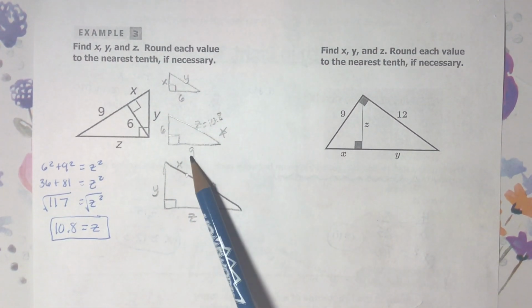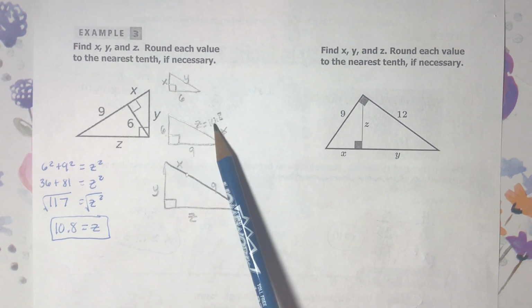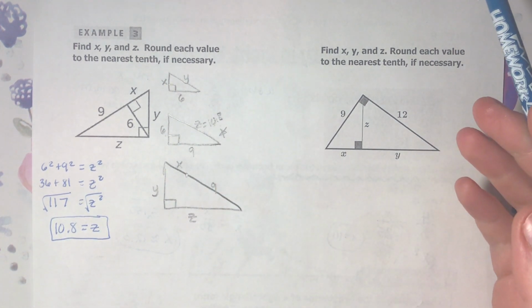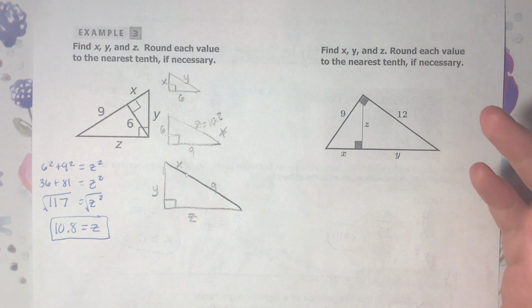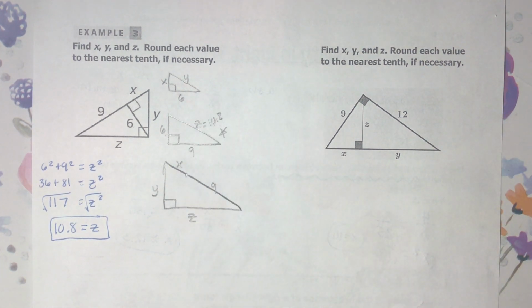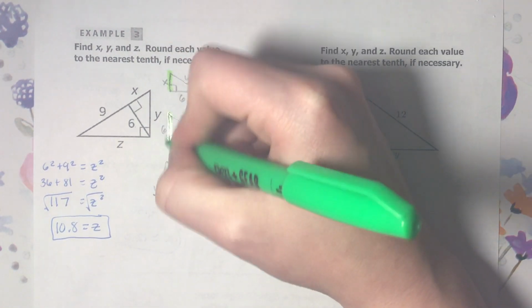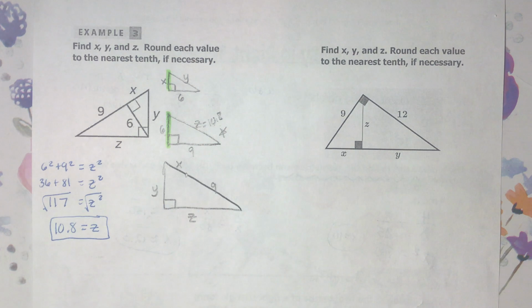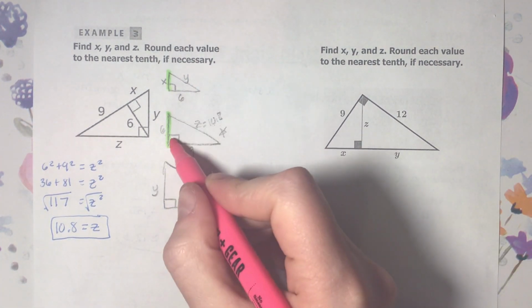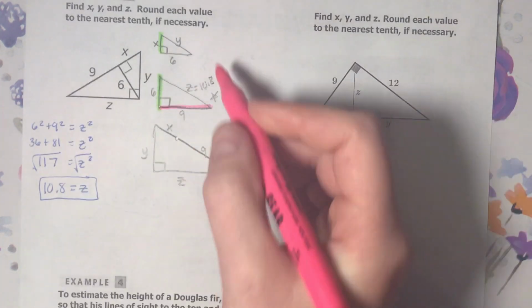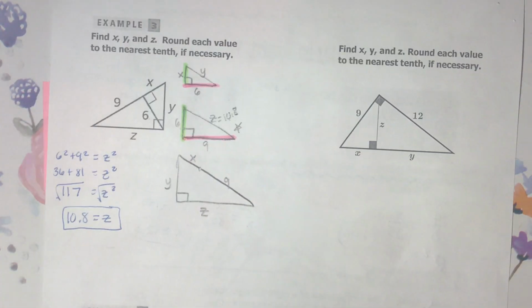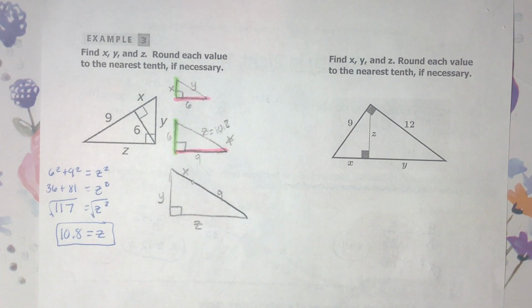Now that I have 3 known sides of this triangle, I can easily set up proportions for all the others. So I have x and y in that top small triangle. I can say the x corresponds with the 6, and this 9 corresponds with this 6. And that's how I can calculate the x value.